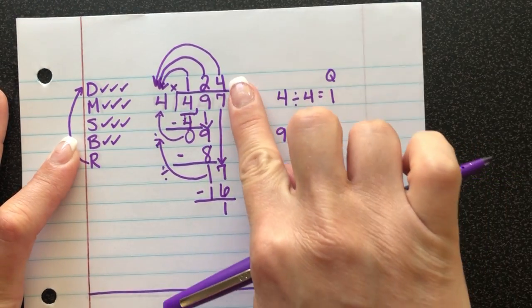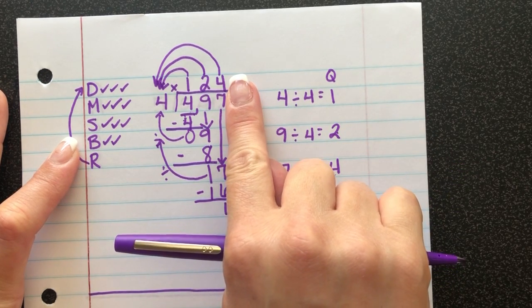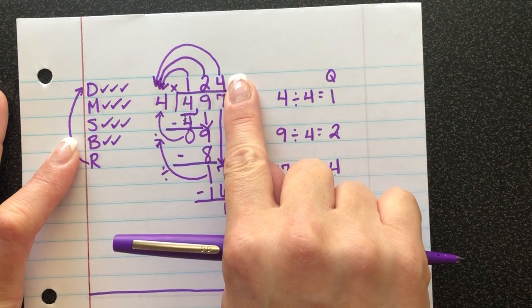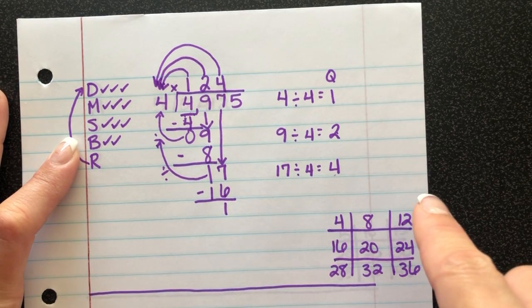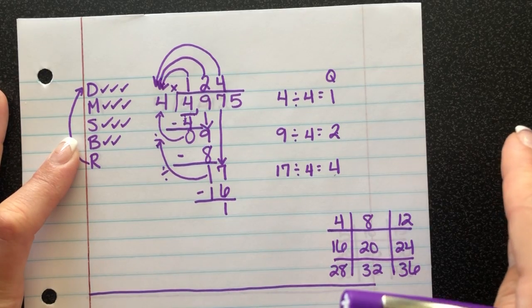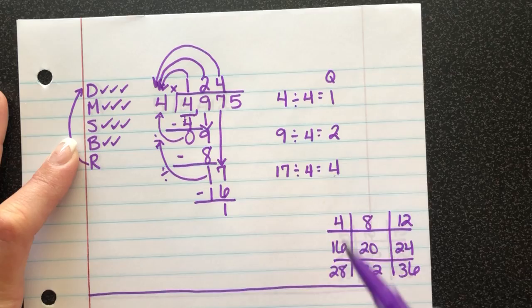In the 3-digit dividends, this is where we would have stopped. So really the only difference between 3-digit division and 4 is that you're adding another round. It's just going to take you a little bit longer to finish it, but the steps are exactly the same. So don't let it intimidate you.